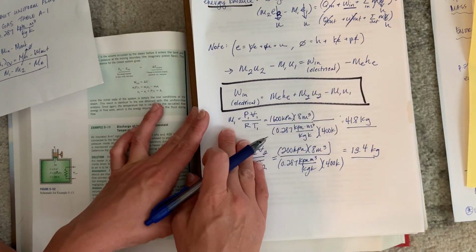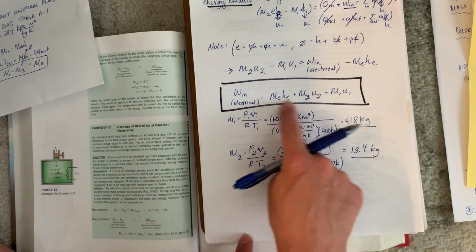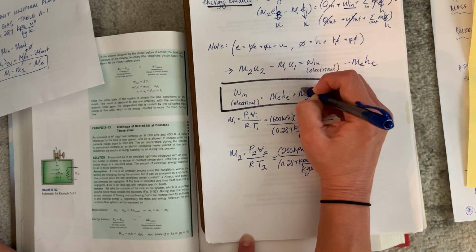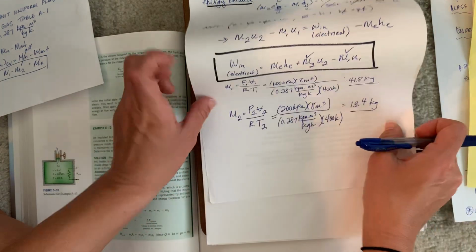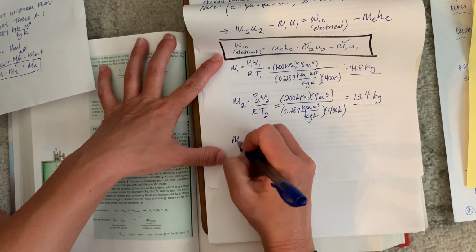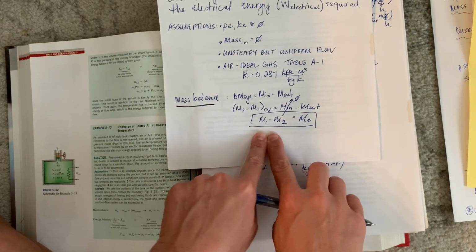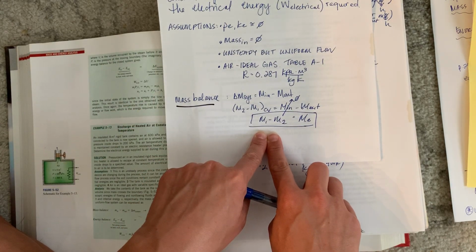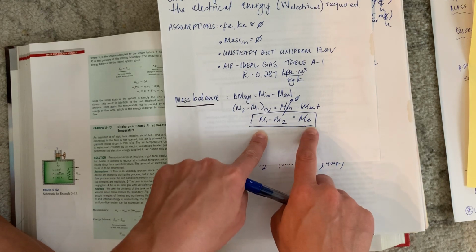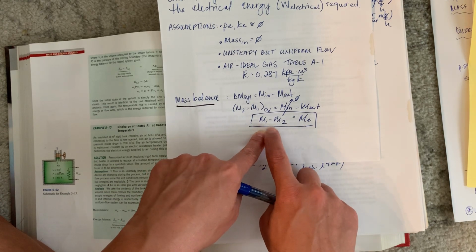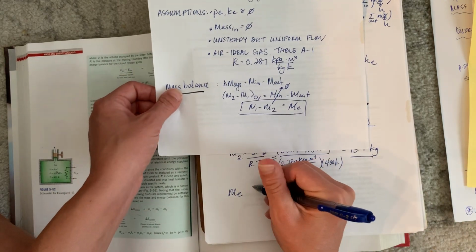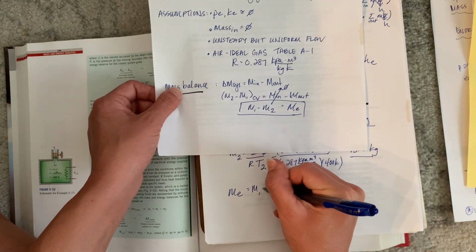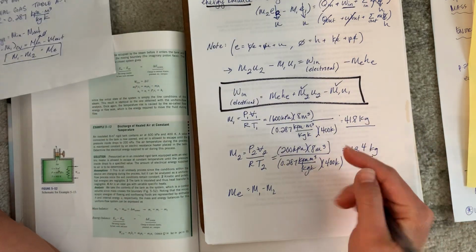We have our mass at point 1 and our mass at point 2. The only mass that we're missing from this equation is our mass at the exit. We know that the mass at the exit is equal to what we set it equal to in our mass balance equation up front. So our mass exiting is equal to the change between mass at point 1 and mass at point 2, M exiting equals M1 minus M2. We just solve for these two.